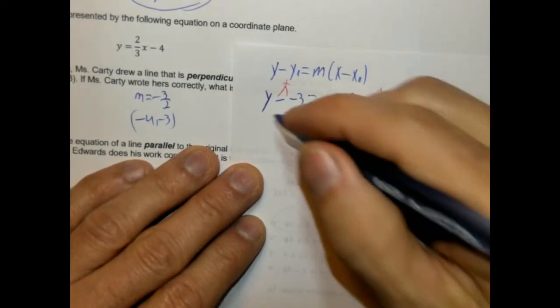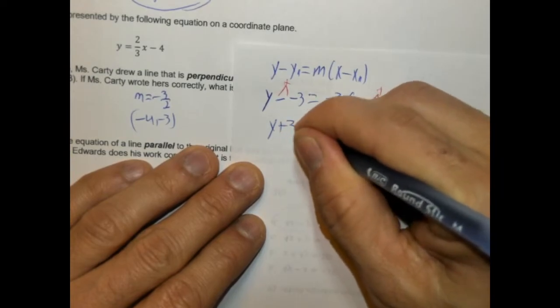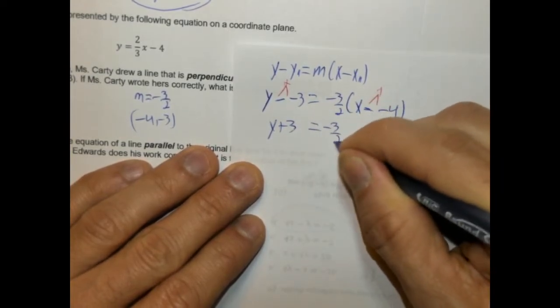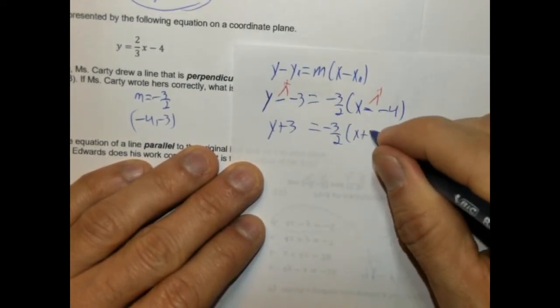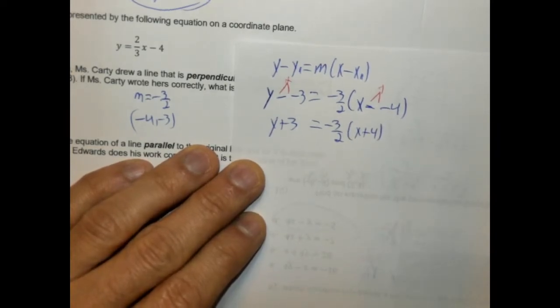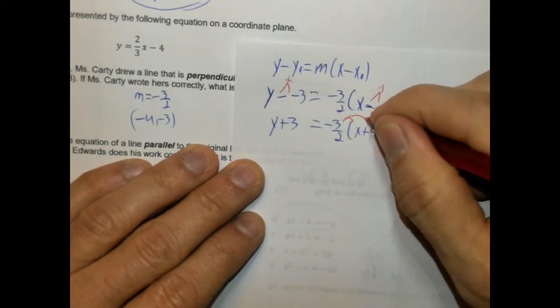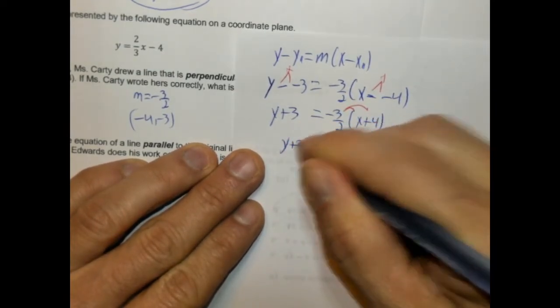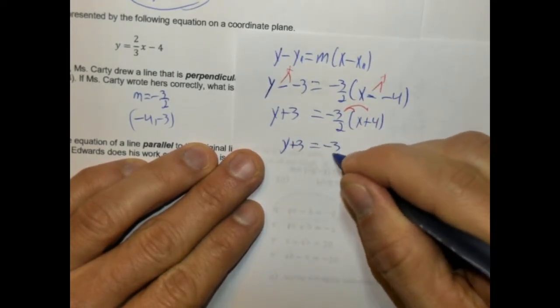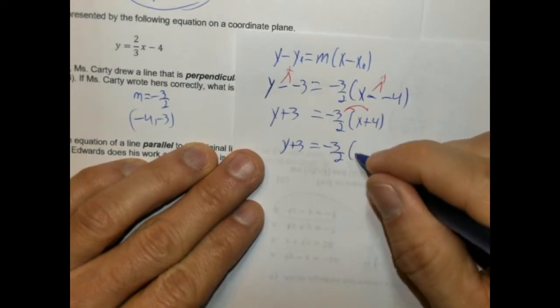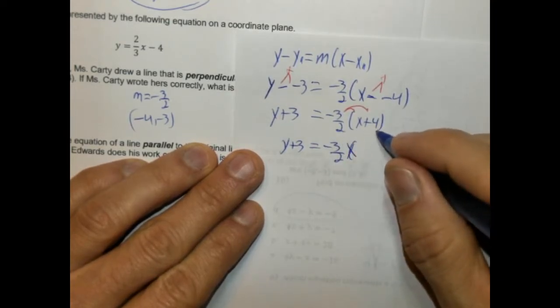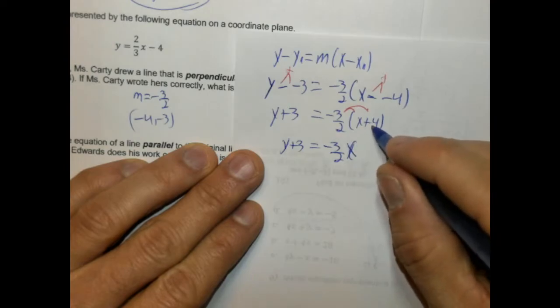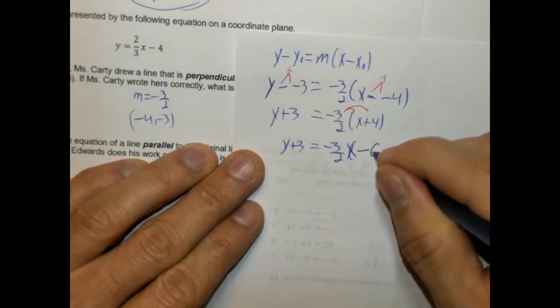So y plus 3 equals -3 over 2, x plus 4. Okay, let's distribute this right here. Y plus 3 equals -3 over 2 x, and then -3 over 2 times 4, let's see, 2, -6.